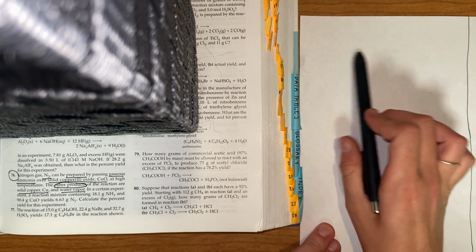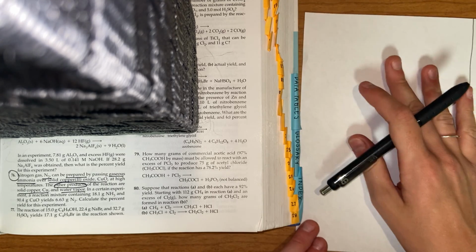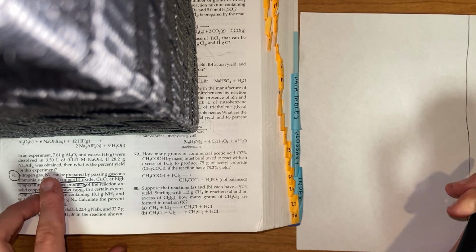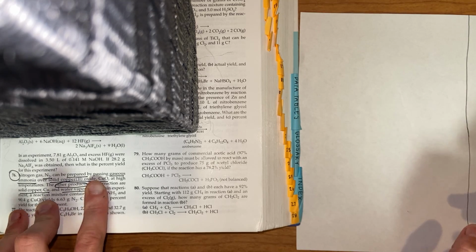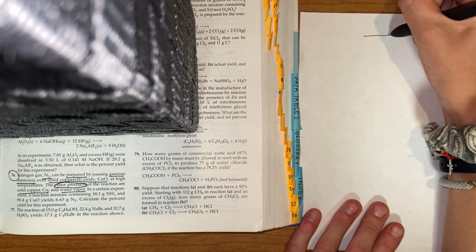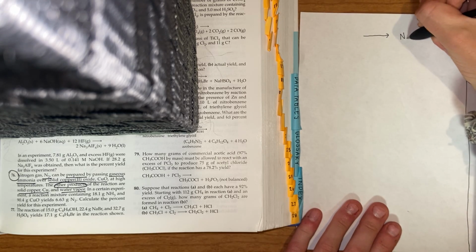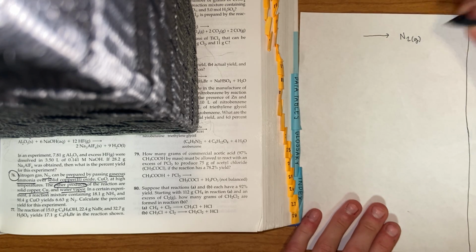So the first thing that we do is we have to set up our equation. So we have to figure out what the reactants are. So it says nitrogen gas can be prepared. So we know that that's going to be a product. So I'm going to draw my arrow. And so one of our products will be N2, and it says it's a gas. So we're going to do a little G right there.